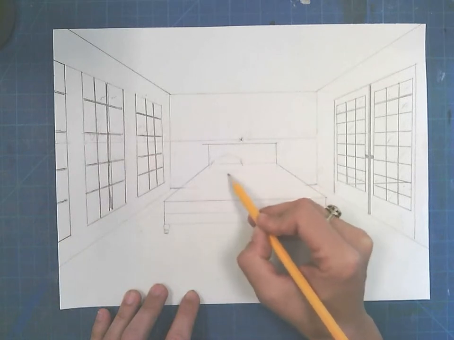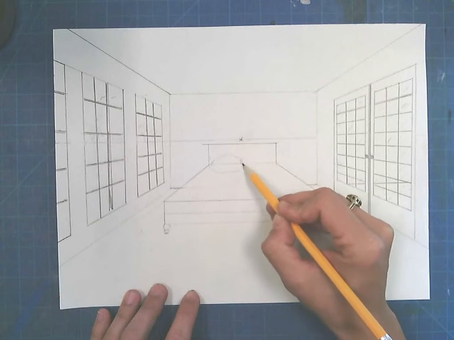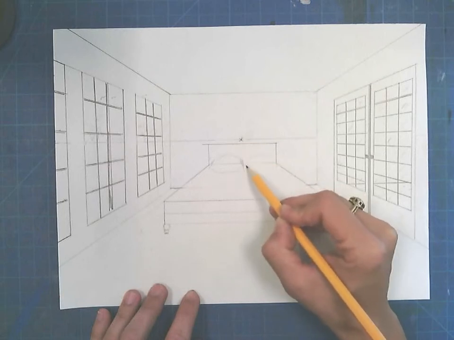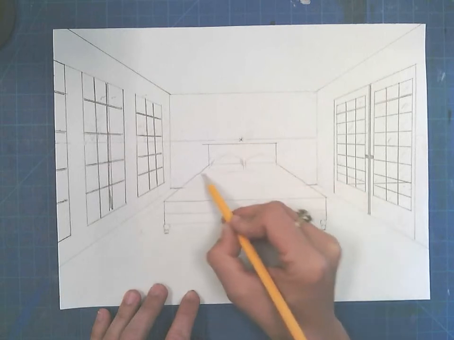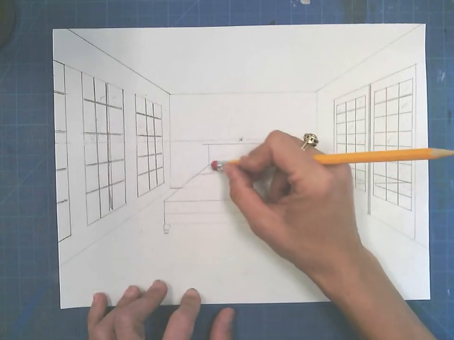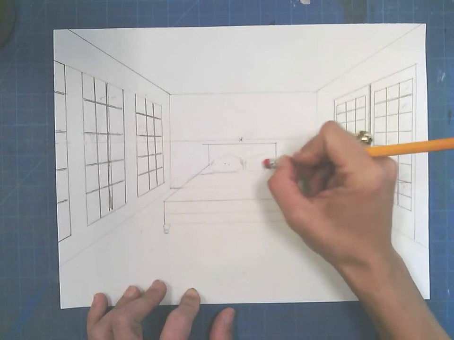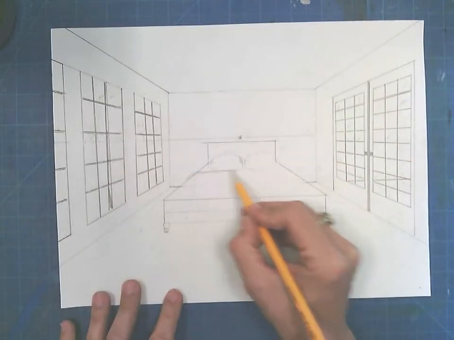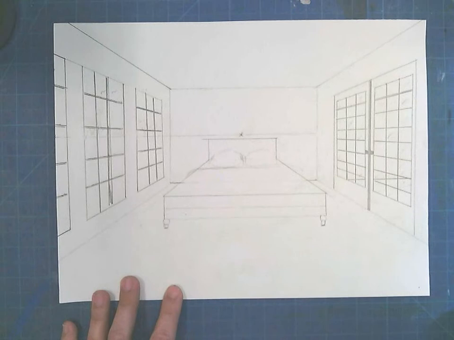And remember, pillows are essentially just big rectangles that have sort of softer curves. Huh? Well, I sleep on clouds. I don't know about you. Okay, so we got that going on. You can do all your sheets and stuff like that.